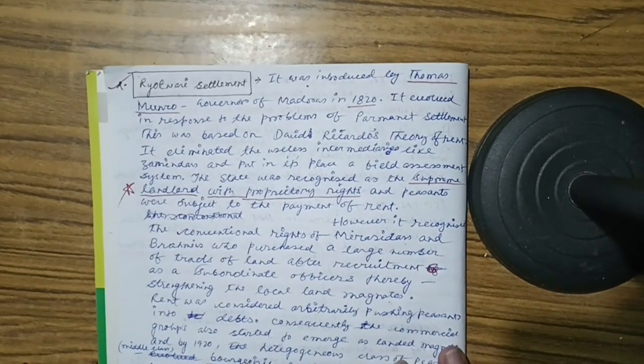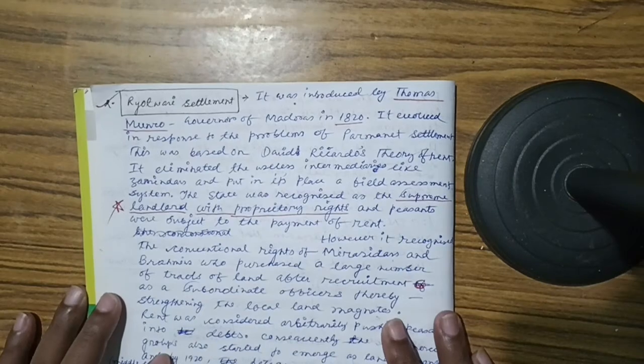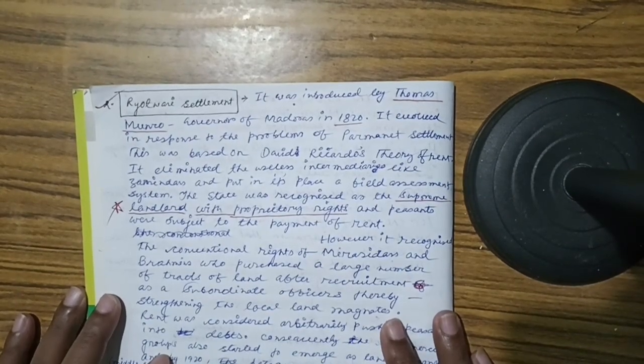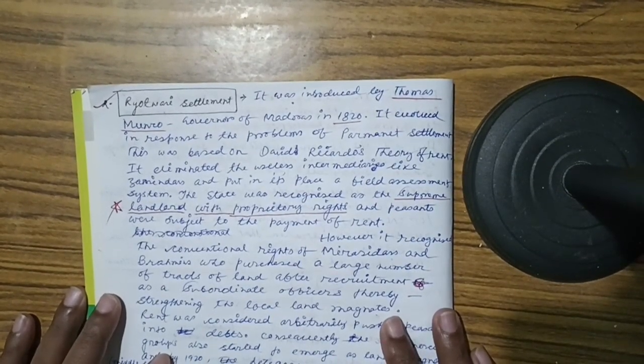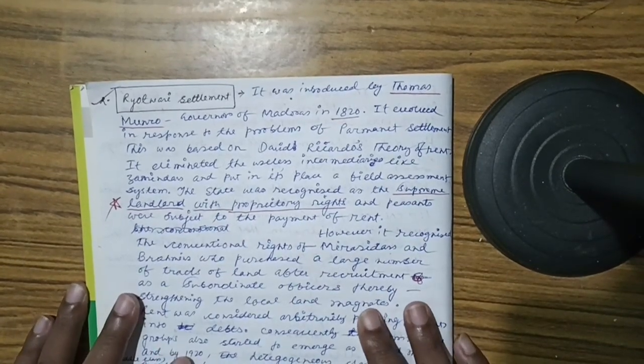Next important revenue system, Ryotwari settlement. It was introduced by Thomas Munro, the governor of Madras, in 1820. It evolved in response to the problems of permanent settlement, and this was based on David Ricardo's theory of rent.